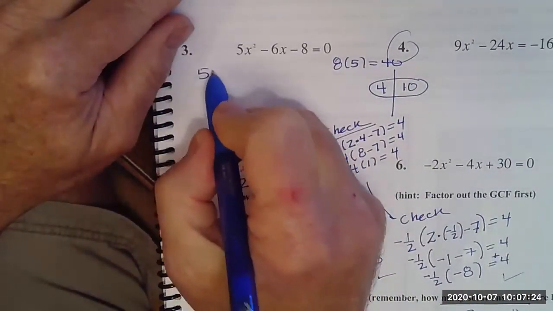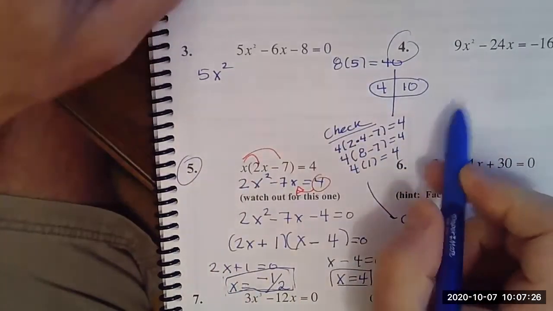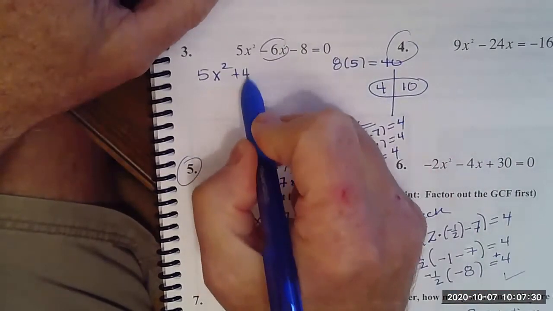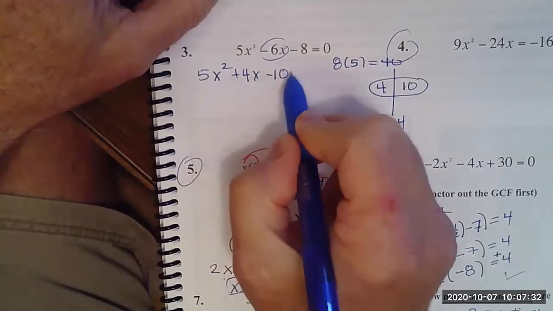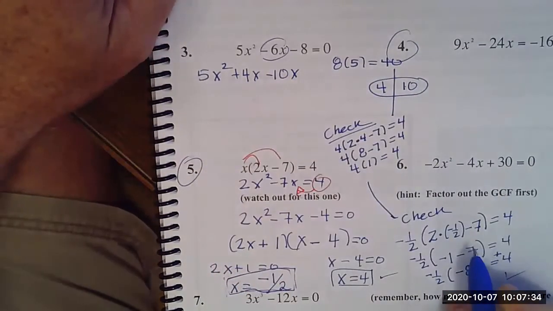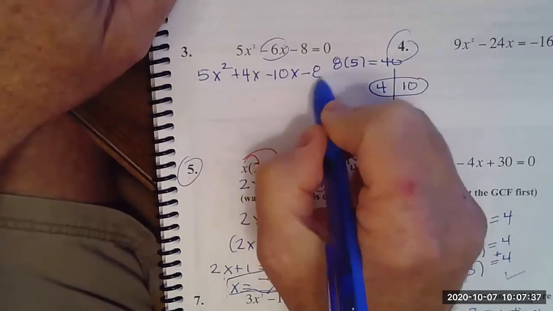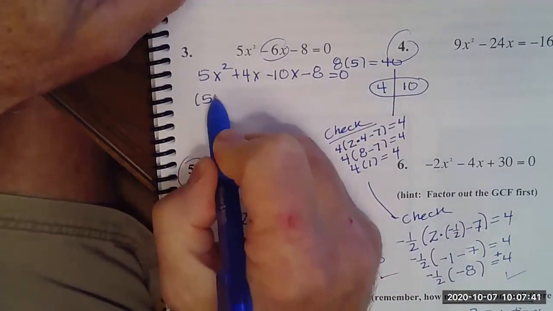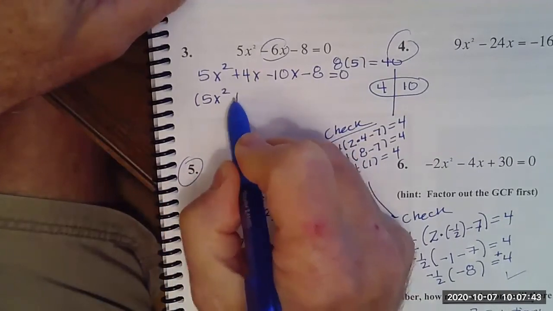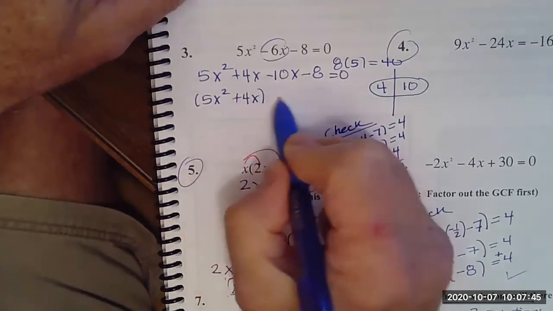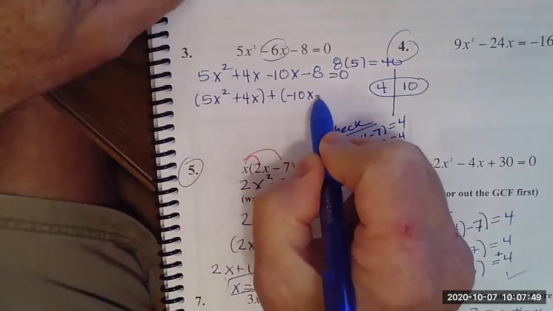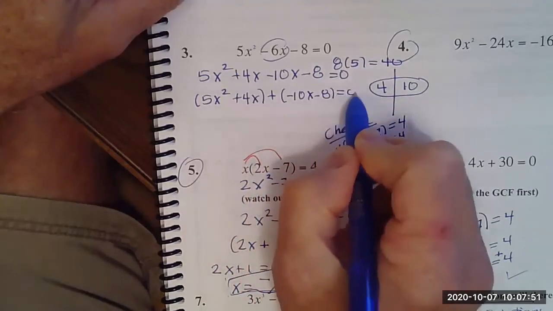So, instead of -6, I'm going to write it as +4 and -10. That gives me -6. And subtract 8, still set equal to 0. Grouping. Plus negative 10x subtract 8 equals 0.